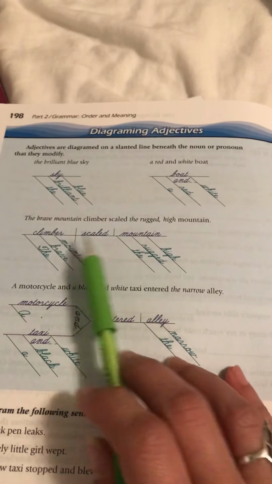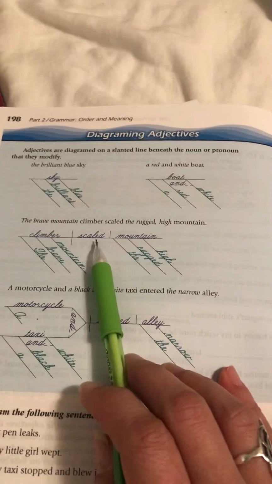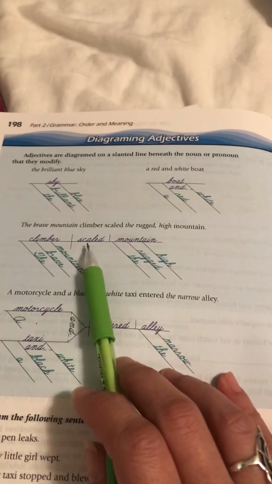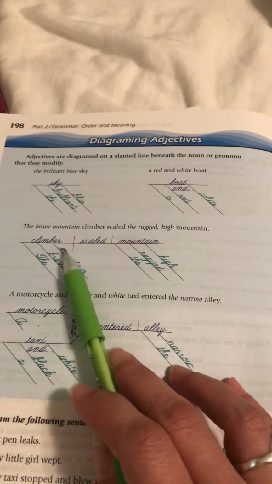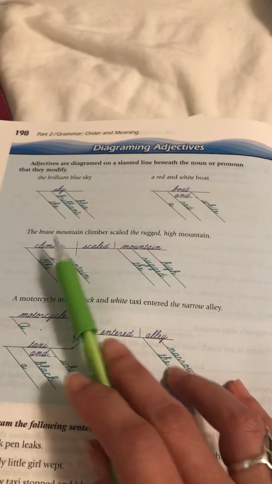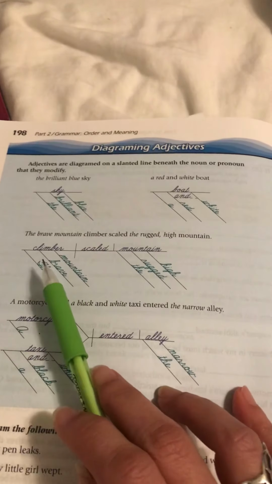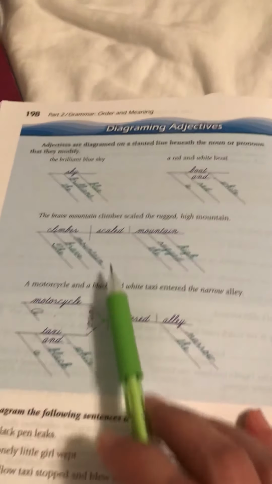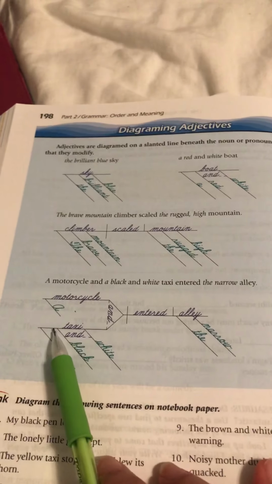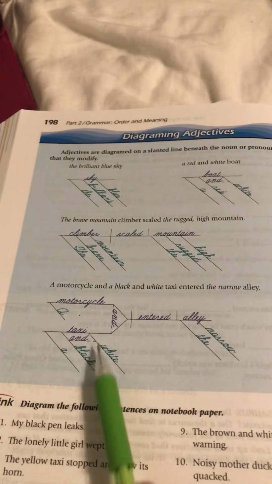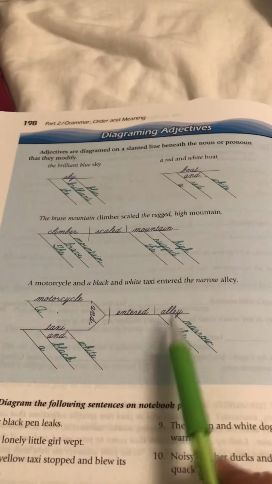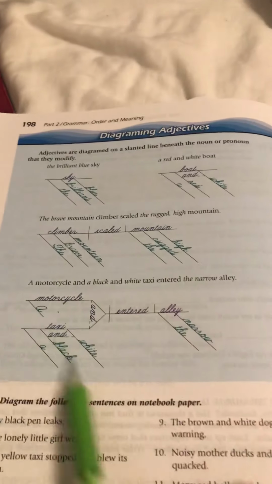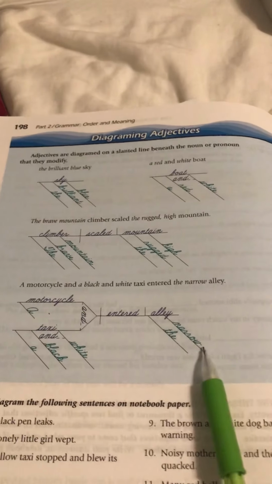If you want to look at another one, climber is a subject, scaled is the action verb. What did the climber scale? The mountain, right? It is an action verb, but still you're going to slant a line underneath the subject or noun that reflects the subject, and those are the adjectives. This is a compound subject. There are some compound adjectives there, and also another adjective that goes along with alley. So this is just an example for you to look at so you can familiarize yourself with it before we do the first one.